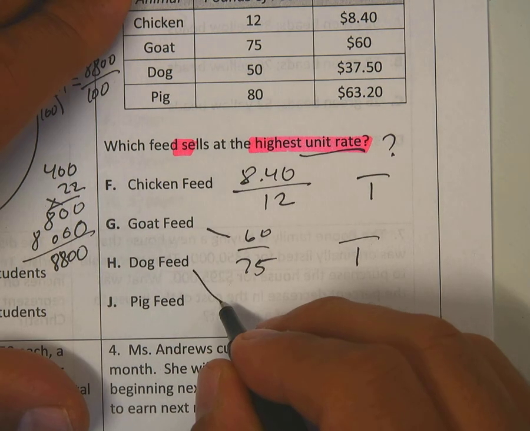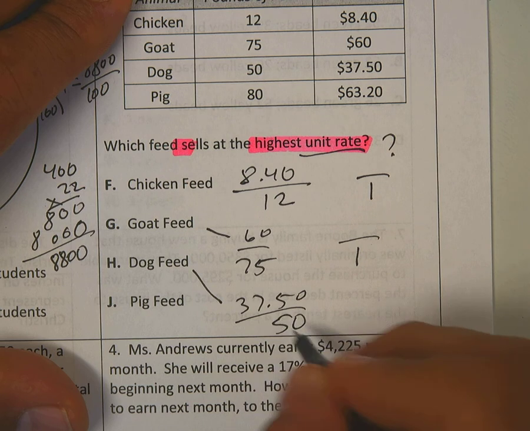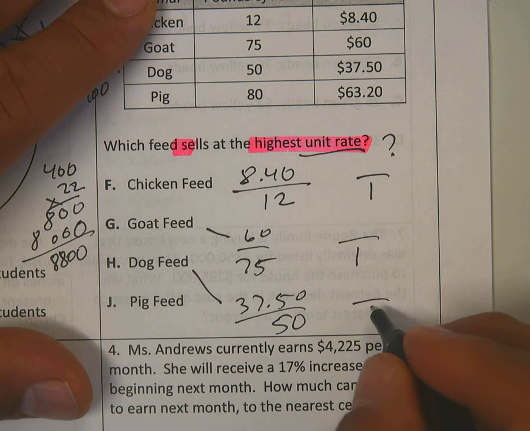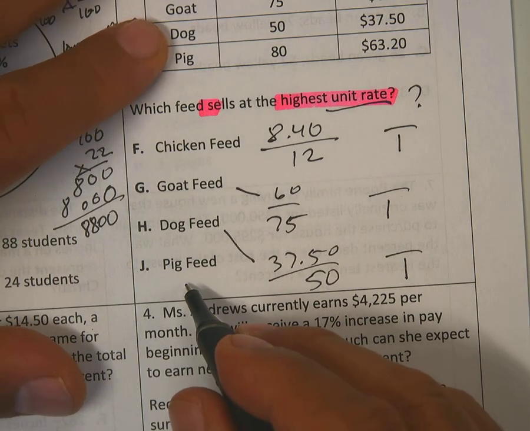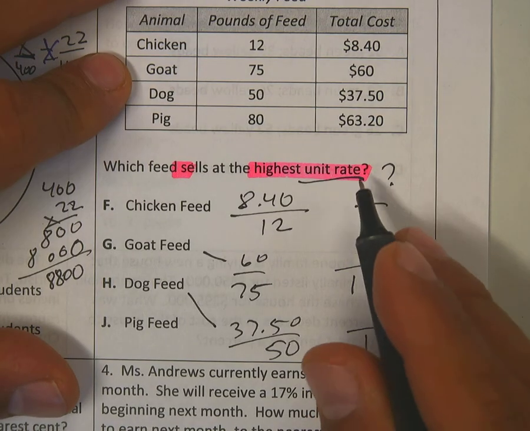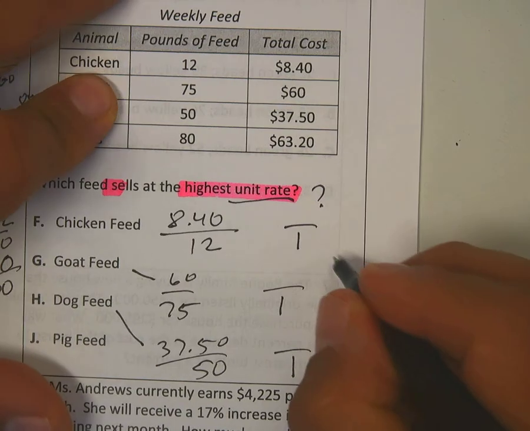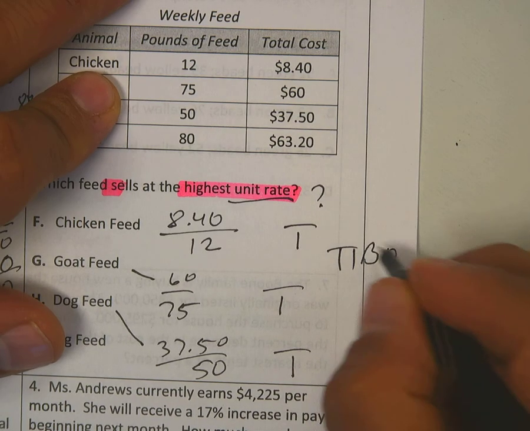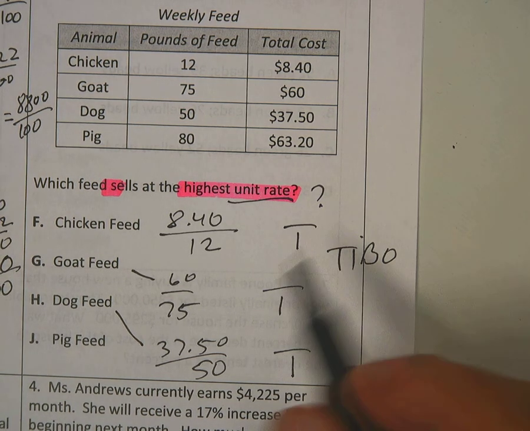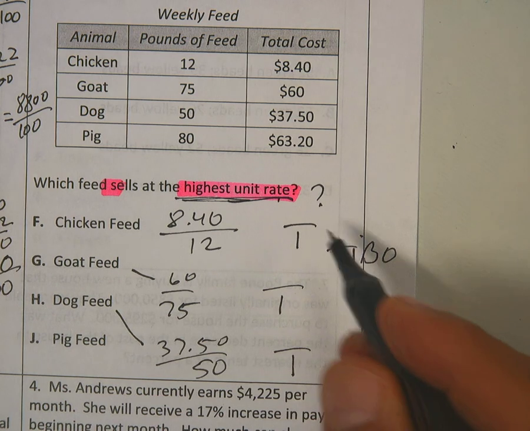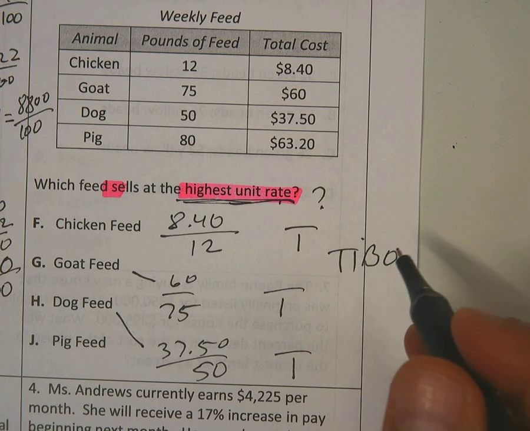Dog feed, again, $37.50 for 50 pounds. How much does 1 pound cost? And the same thing for pig feed, $63.20 for 80 pounds. How much does 1 pound cost? All you have to do is use TIBO. Whichever one is the most expensive, the highest unit rate, the highest number is your answer. So you can figure that one out.